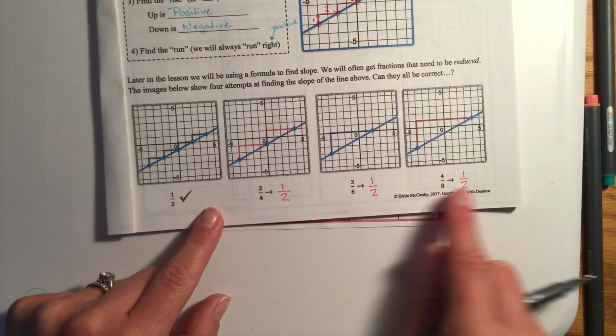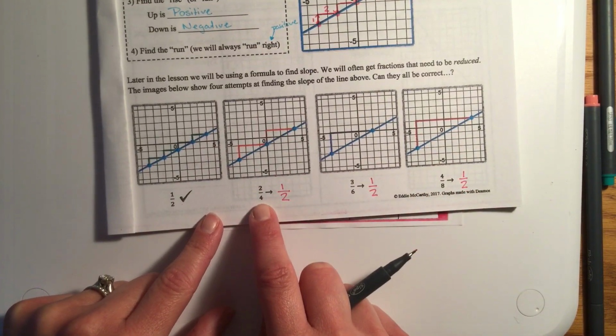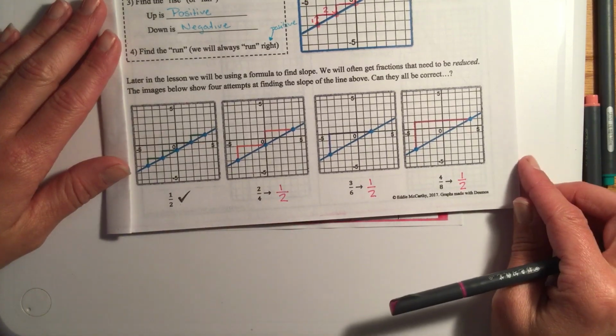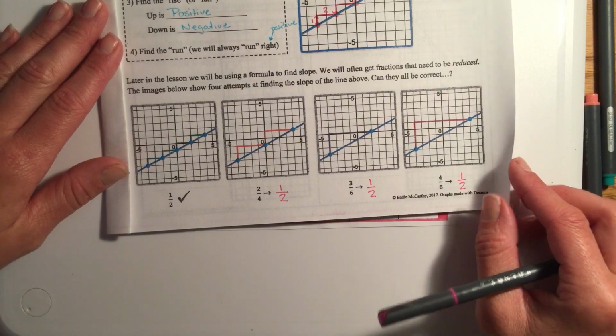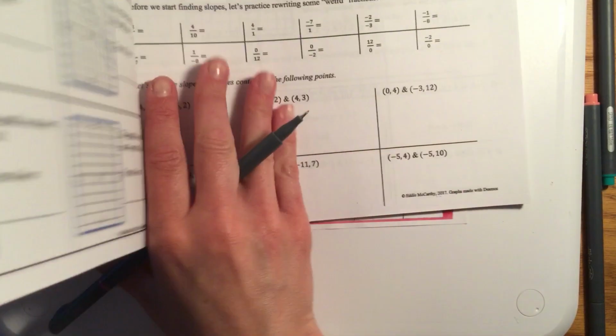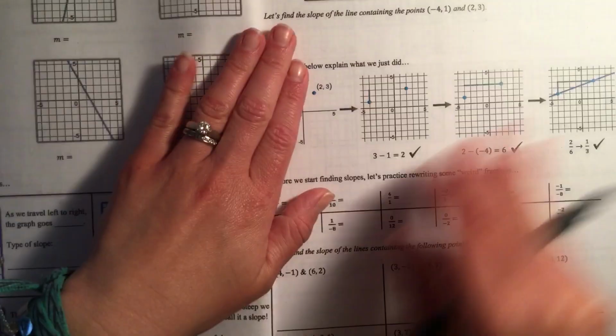Our slope didn't change. So you have to remember that sometimes fractions are going to reduce to be the same thing. So when I told you before it doesn't matter which 2 points you pick, it really doesn't. Okay, the next page.